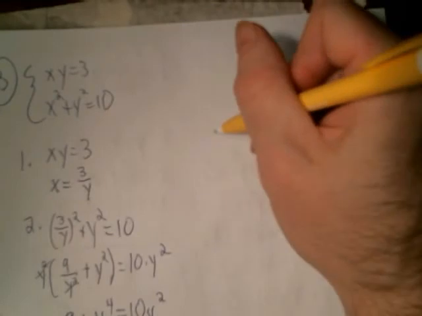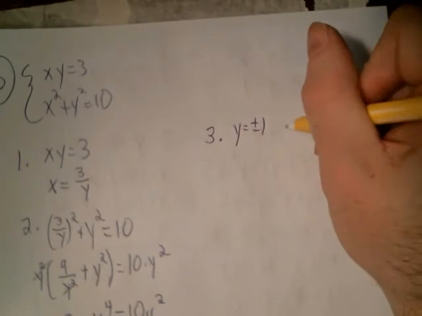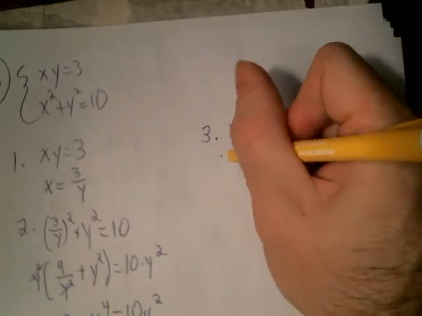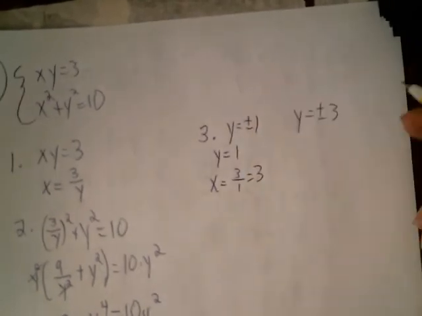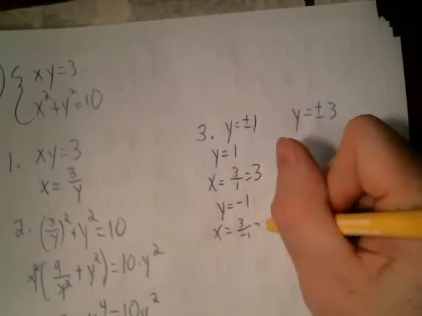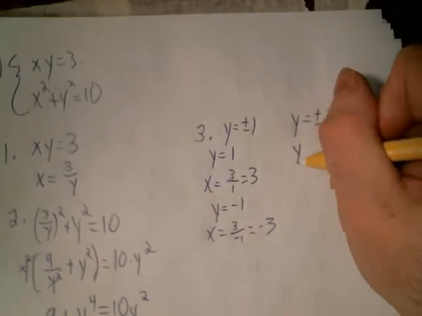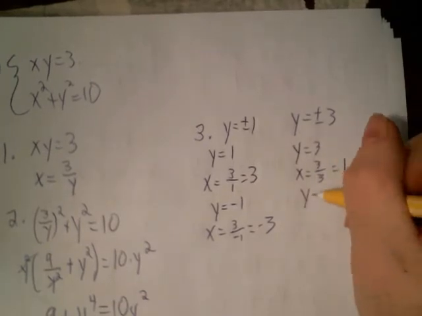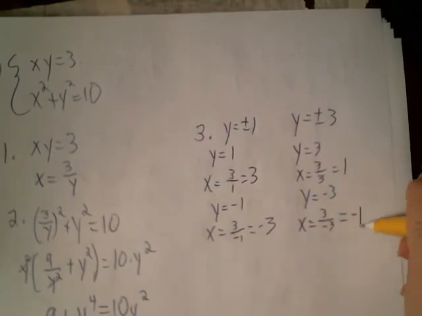Okay. So step 3, we need to sort of substitute these guys in somewhere. Y equals plus minus 1. Y equals plus minus 3. So for y equals 1, x will equal 3 over 1, which is 3. When y is negative 1, x will equal 3 over negative 1, which is negative 3. Over here, when y is equal to 3, x will be 3 over 3, which is 1. And then when y is equal to negative 3, x will be 3 over negative 3, which equals negative 1.